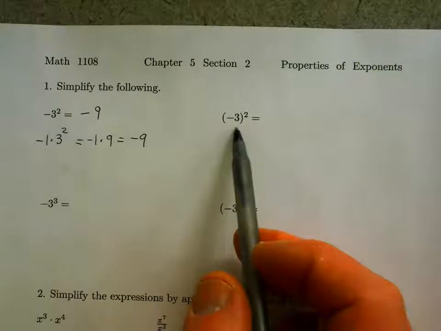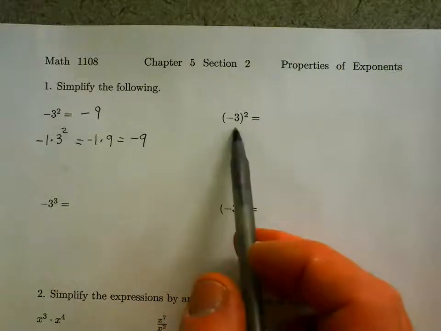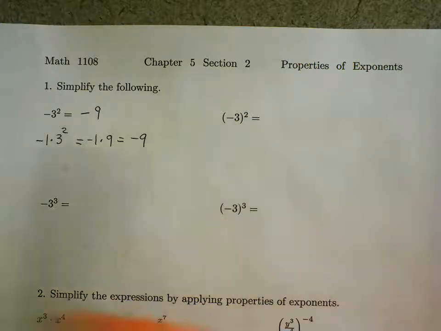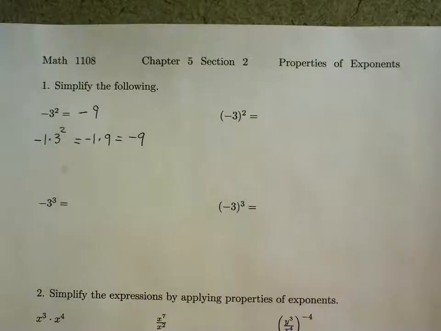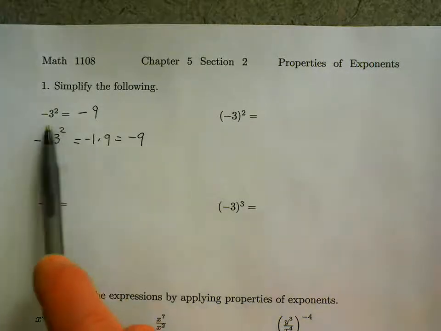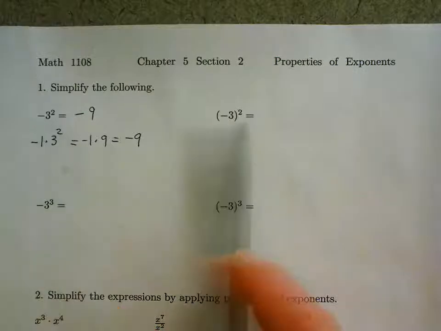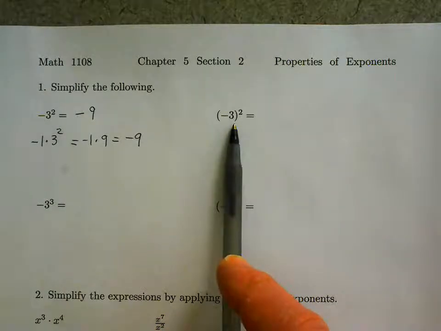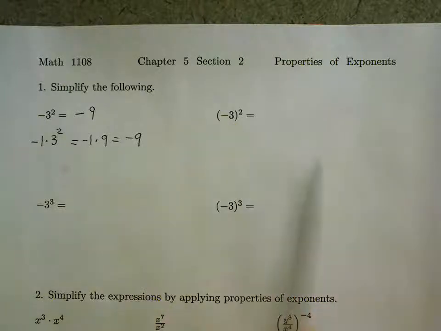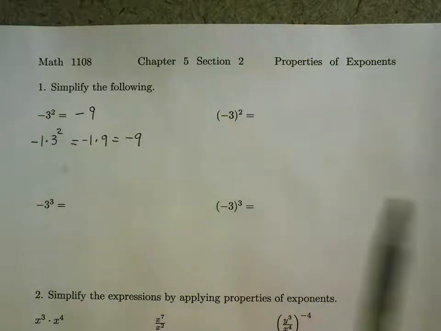This term over here to the right means something different. Even though we might read them the same way, they don't mean the same thing. So this one on the left, we could read that as negative 3 to the second. When we read this one on the right, we say negative 3 to the second. They sound the same, but they don't mean the same thing.